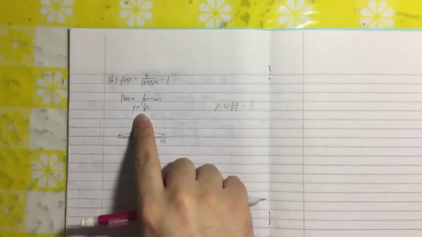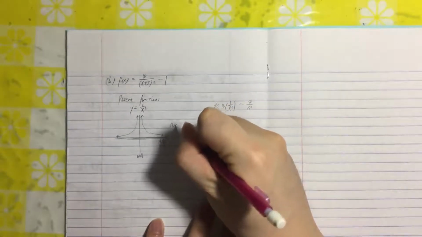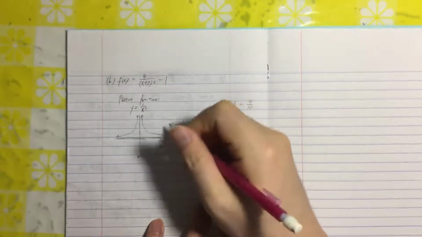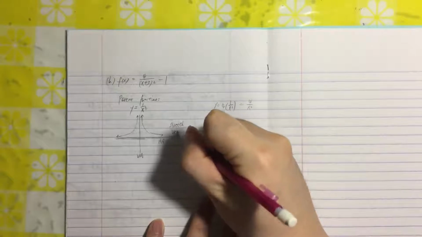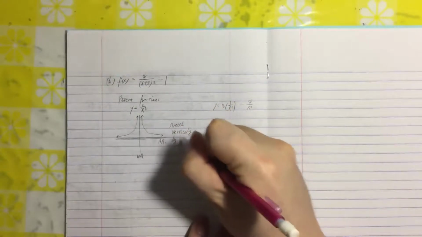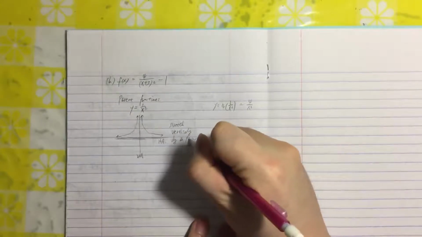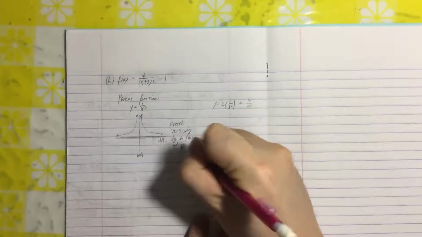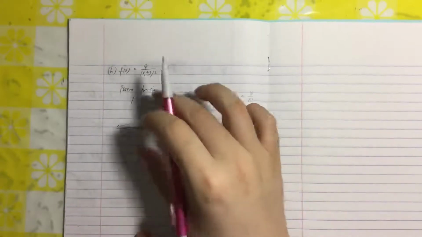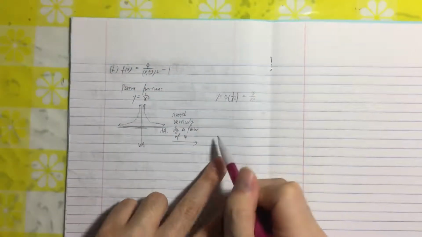If I multiply a function by 4, I stretch the function vertically by a factor of 4.